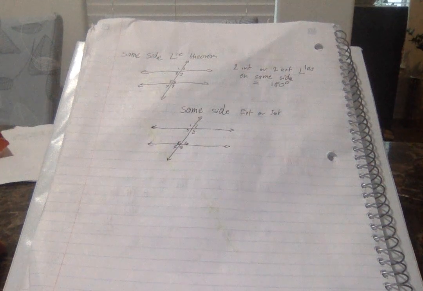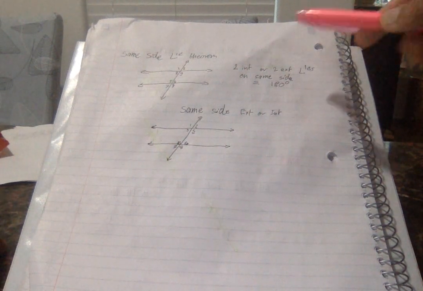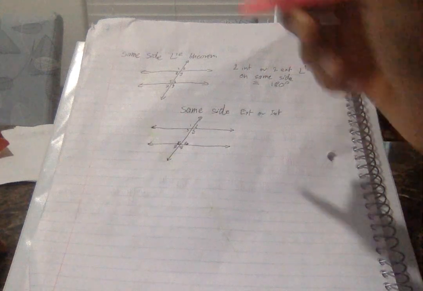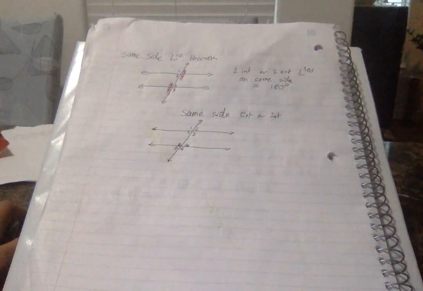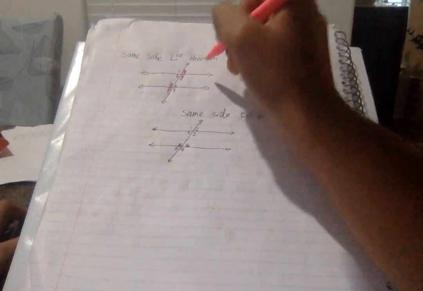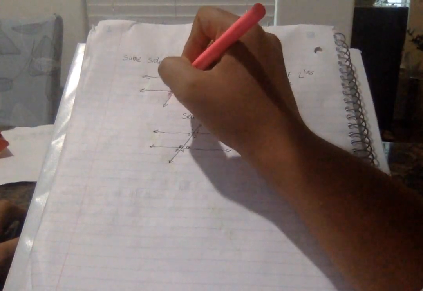Same side angle theorem, just like the alternate, but they have to be either both interior or both exterior angles on the same side. But this time they're not congruent. They'll be supplementary, or always equal to 180. So that means like this pair or this pair. Or, oh wait, no. Yeah, this pair and this pair.